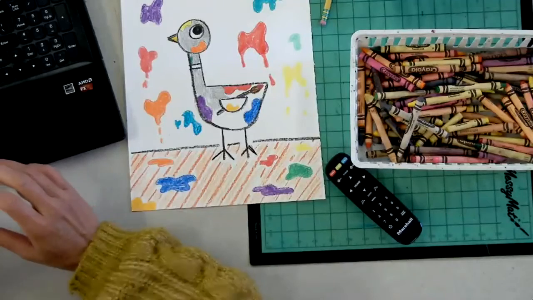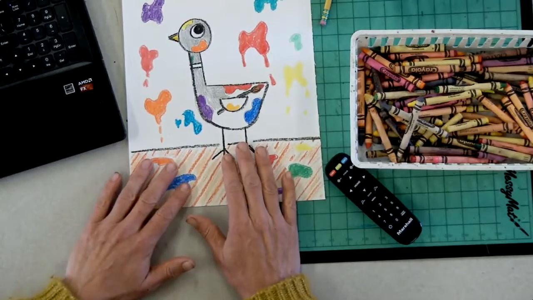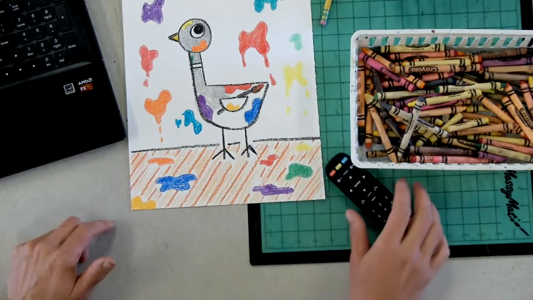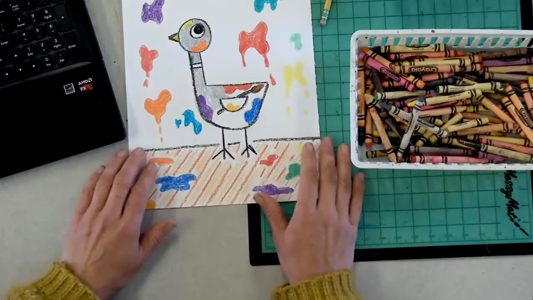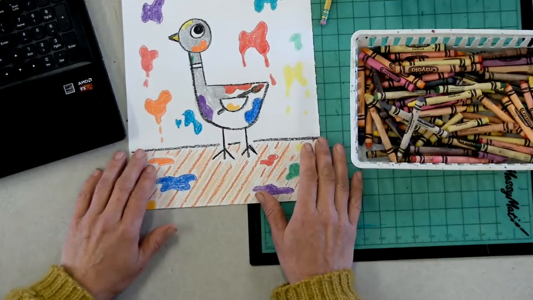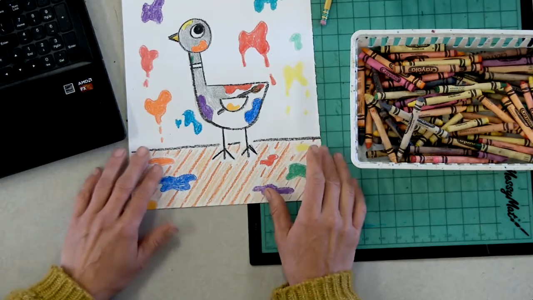Keeping with the theme of making sure the pigeon doesn't get into something, we are going to use the same idea when we create our drawing. So here's one that I have started. You can imagine what I don't want the pigeon to do.